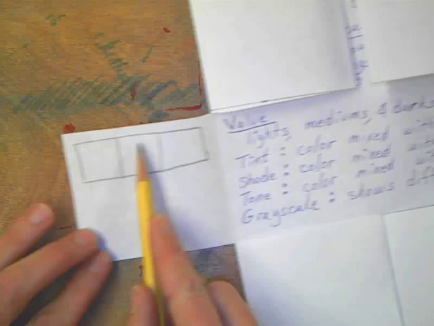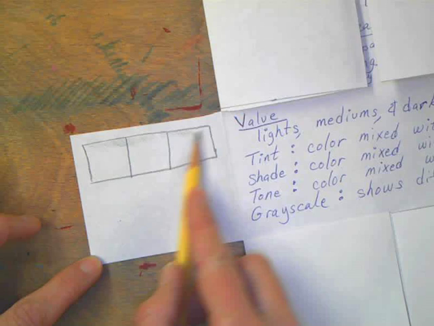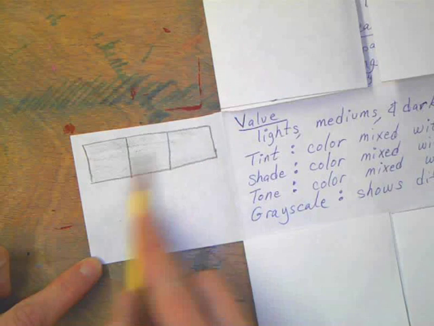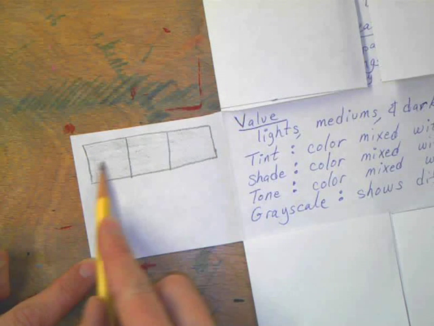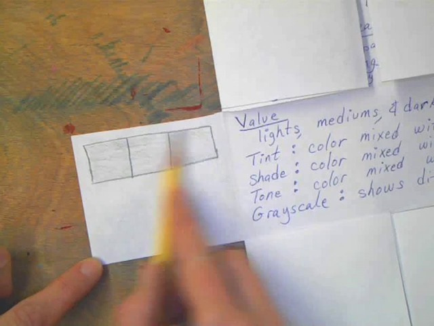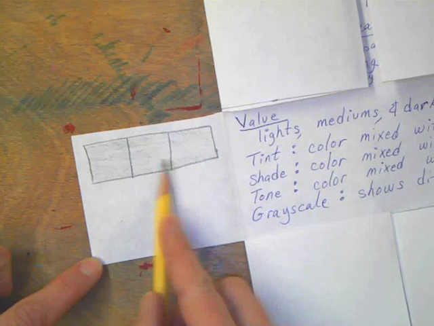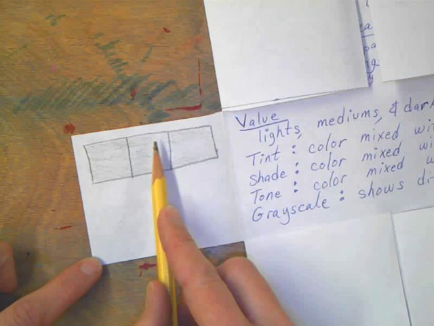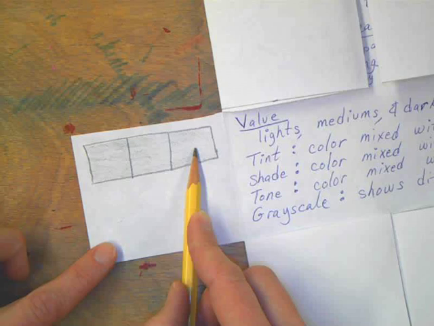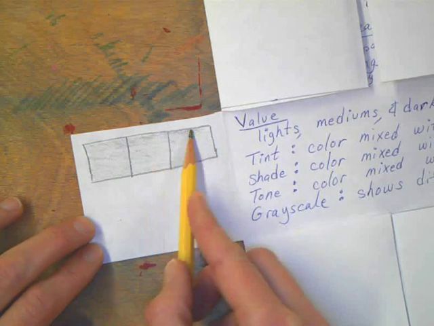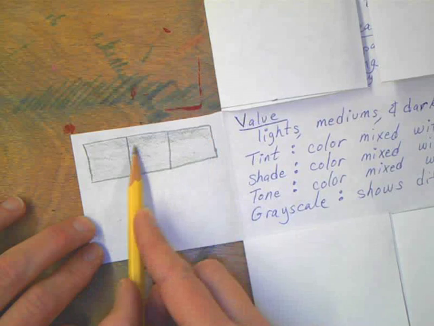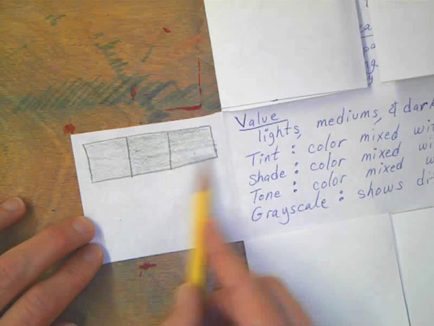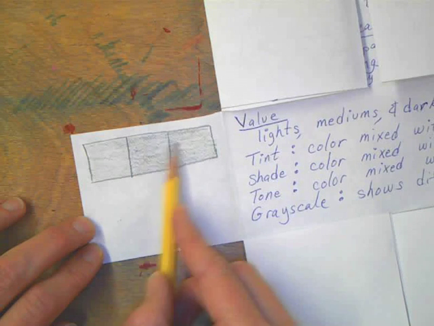So on this first step, I'm using the side, and I'm going to lightly color in all 3 of these boxes, rectangles. So there's my first value. That's going to be light. My next step, keeping it side, I'm going to color in the middle and the right box. I'm going to color another layer on that. I'm going to leave the left one alone because I want that to be my lightest value. So I'm going to add just a little bit of value to the middle one and the right one to make those a little darker.